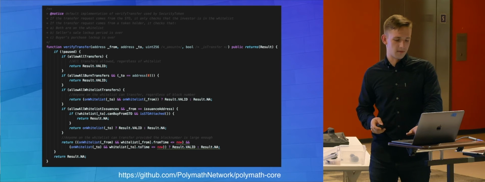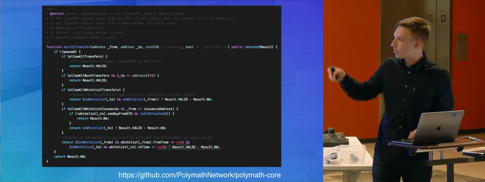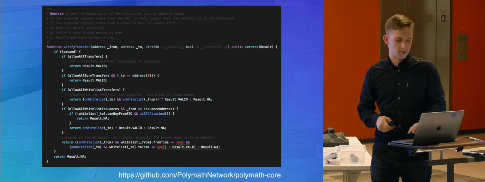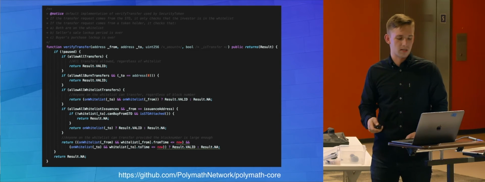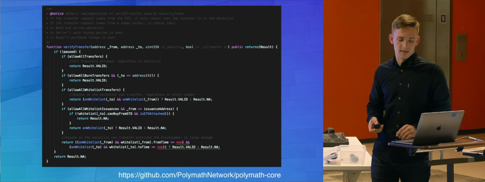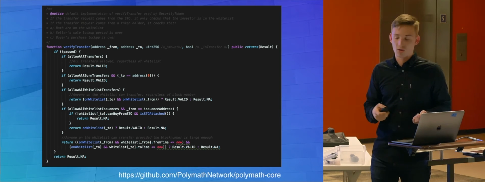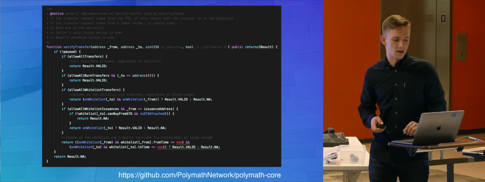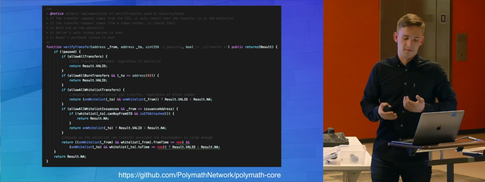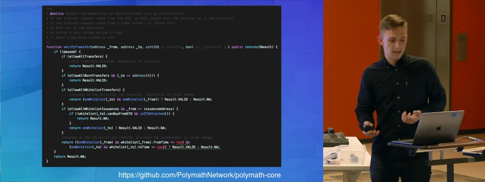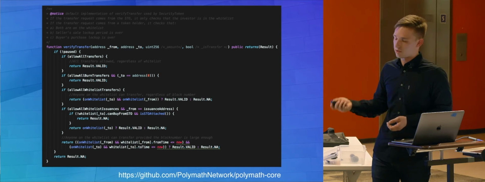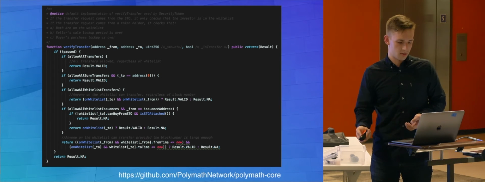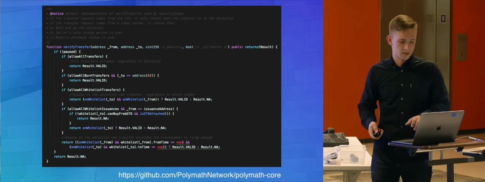So this is the verified transfer function in the general transfer manager module. And by default, ST20 tokens in Polymath Core get a general transfer module attached in order to determine if transfers should be allowed. And this one behaves differently depending on who is trying to transfer the tokens. So in an offering setting, that would be investors buying tokens from the issuer, the investor's address should be present on an internal whitelist managed by the issuer with the general transfer manager.